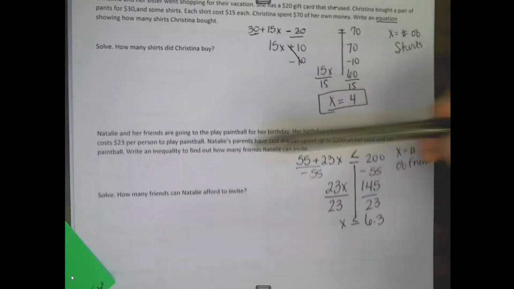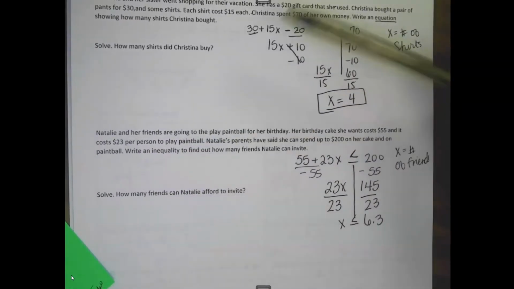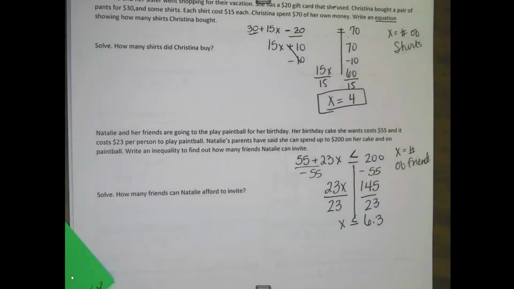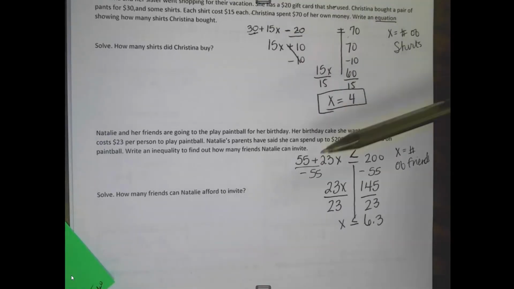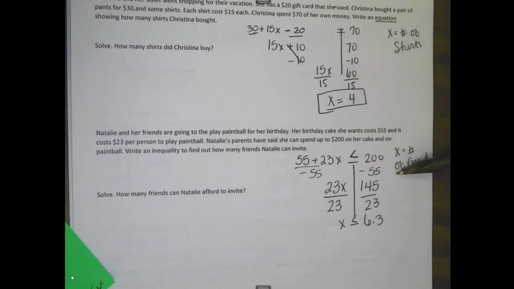Alright, so look for words like inequality, or if it says can spend at most, or at least this much, those are all inequality words, but if it says can only spend this money, or spends exactly $40, then that's going to be an equal sign. So pay attention to if it says equation or inequality. Be sure you can tell me what the variables stand for, and that you can tell me the steps to solving for variables. If you have any questions, send them my way.